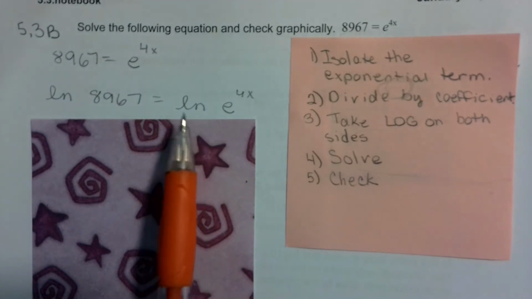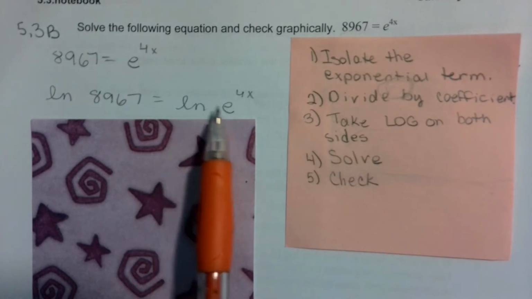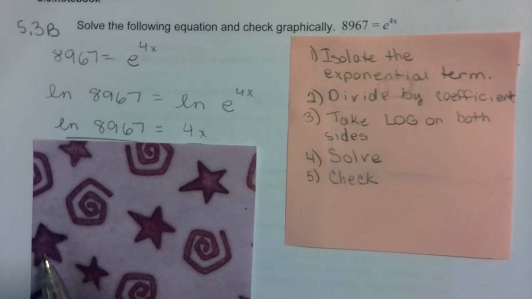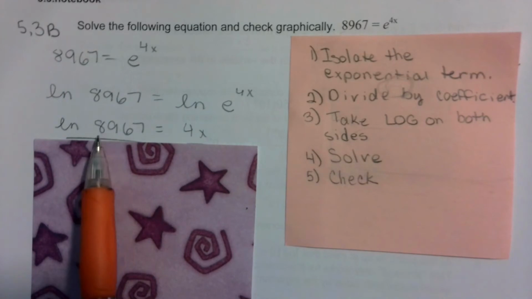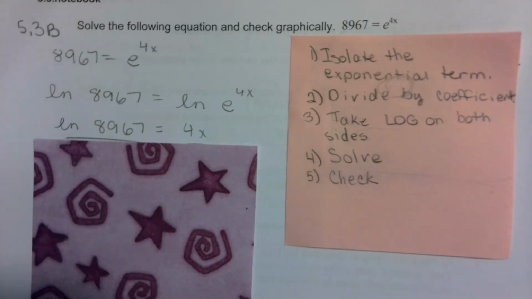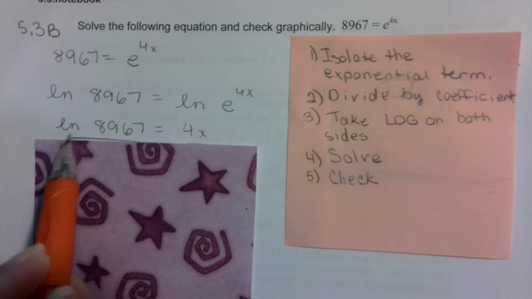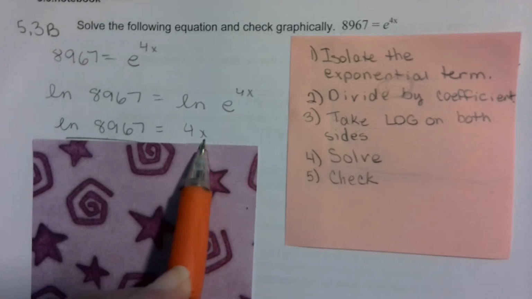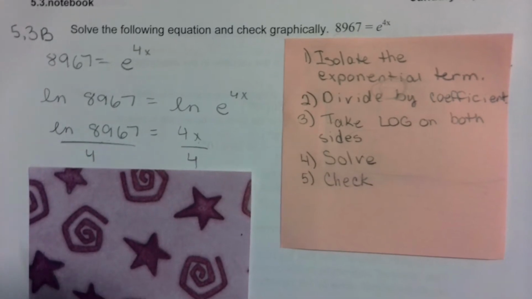My property of logarithms tells me that if I do the natural log of e to the 4x, that's just going to give me 4x. And then I still have the natural log of the 8967 on the other side of the equation. But now remember, this is just a number. The natural log of this number is just some number. And here's my x. So to get my x by itself, I just need to divide by 4.